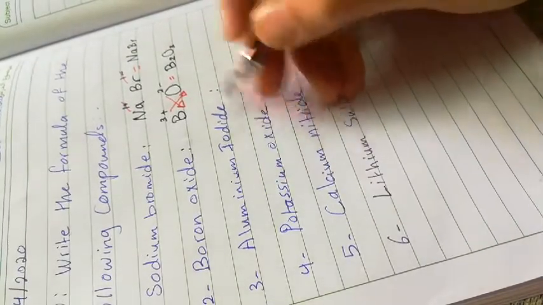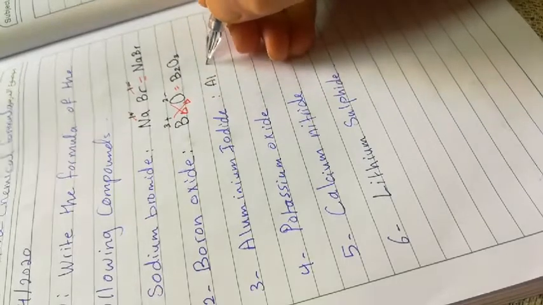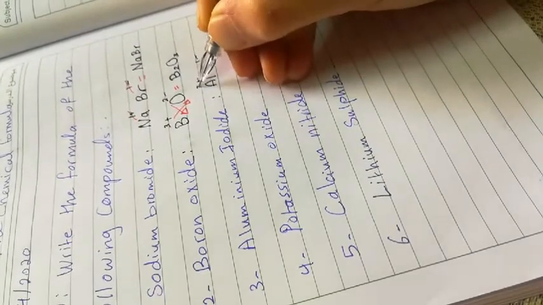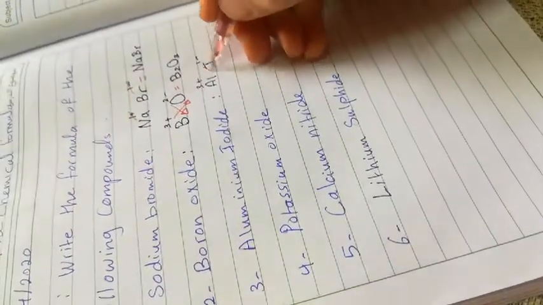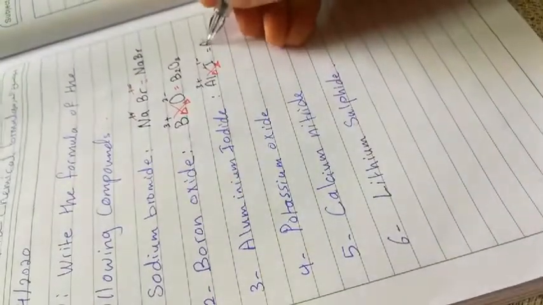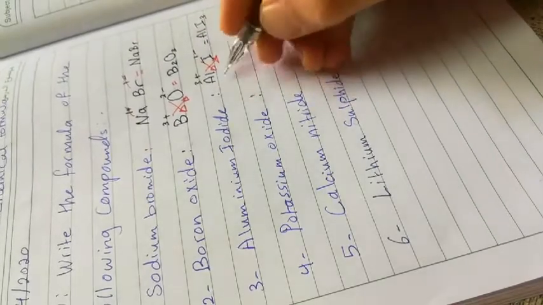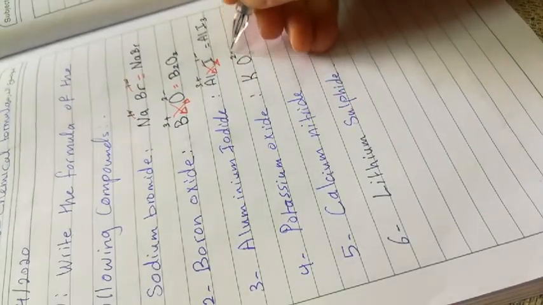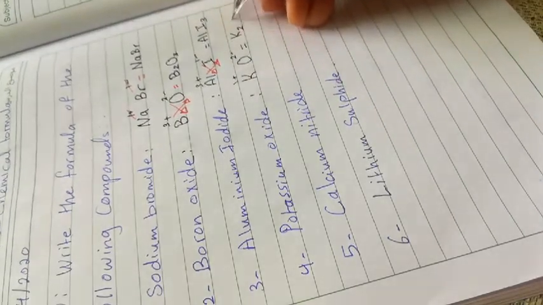Question number 3, aluminum iodide. Aluminum is in group number 3. Iodide is group number 7. 7 means -1. +3, -1. Cross them. We will get AlI3. Potassium oxide, K, O, -2, +1. K2O.